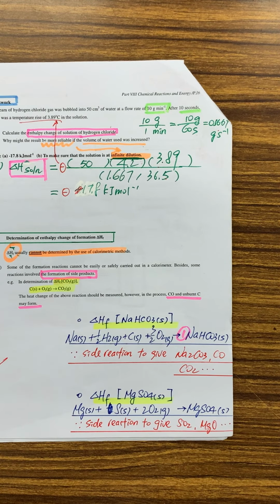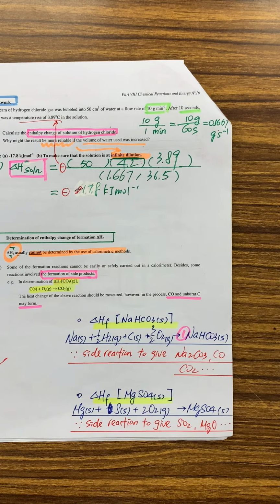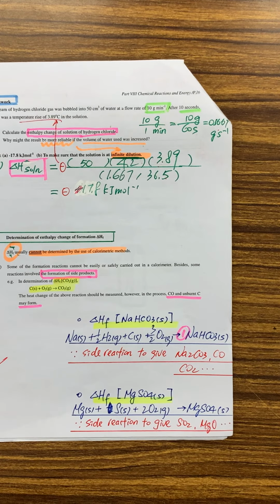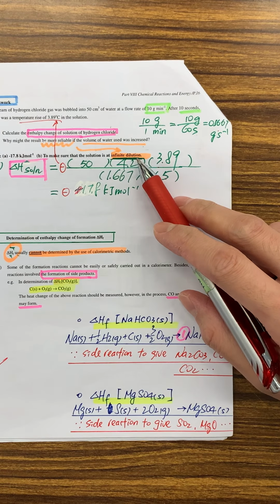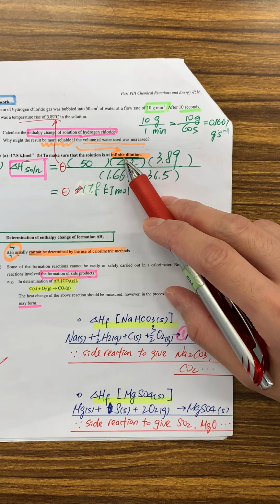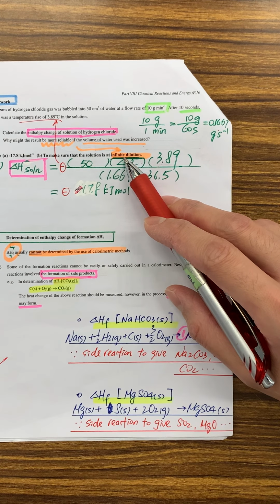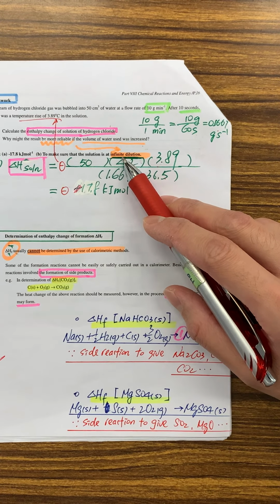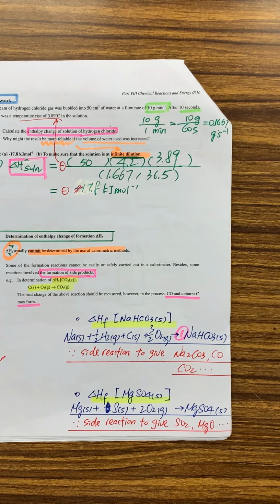And why might the result be more reliable if the volume of water was increased? Because based on the definition of enthalpy change of solution, we need to dissolve the, let's say, ionic compound in an infinite amount of water, right? So we need to make sure the solution is carried out at infinite dilution, until no further heat change can be detected. You can refer to the definition.